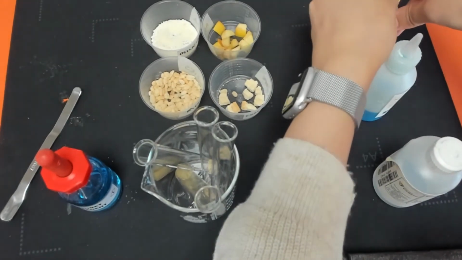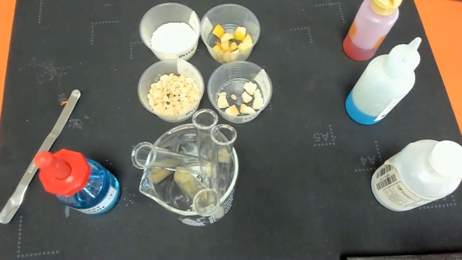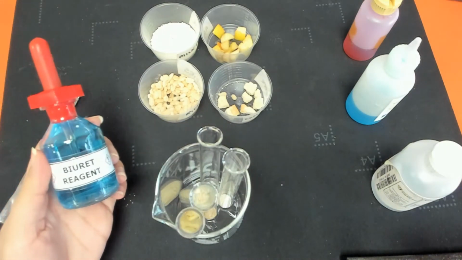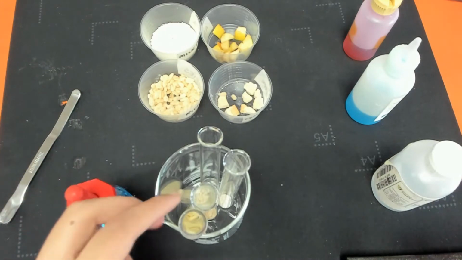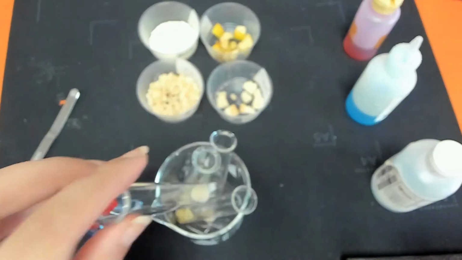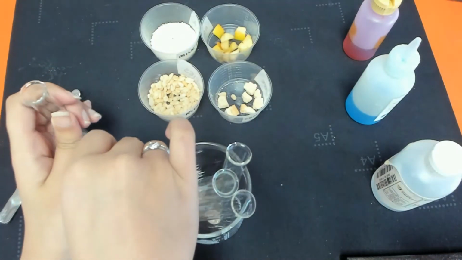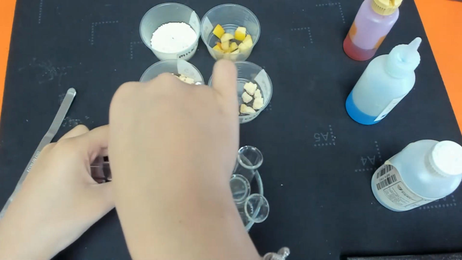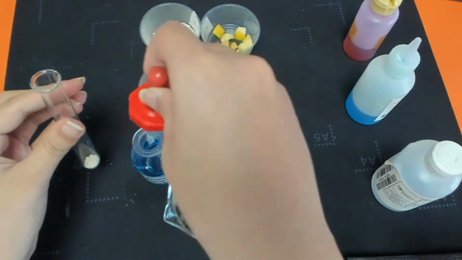So the next step is going to be to test for proteins. And this time we're going to use Biuret reagent. And we're just going to add a couple of drops again to each food sample. So what we'll do is start with our milk powder and pipette in just a few drops, maybe a little bit more just because it's not too clear.